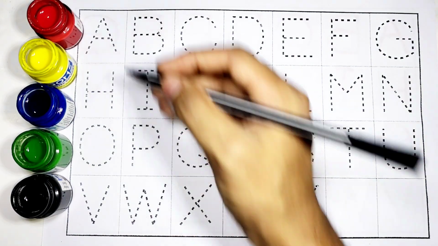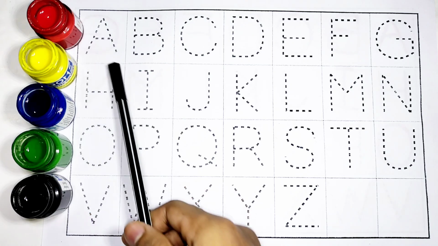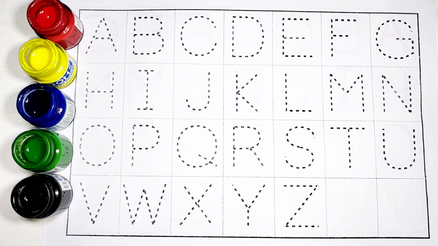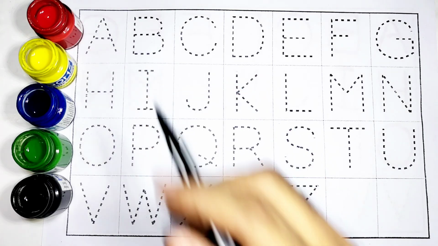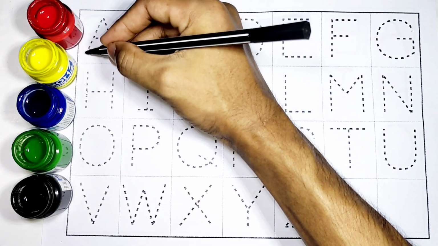Today we draw capital letter alphabets: red color, yellow color, blue color, green color, and the last one is black color. Kids, first we are using black color pen, and now we draw the alphabet of A.